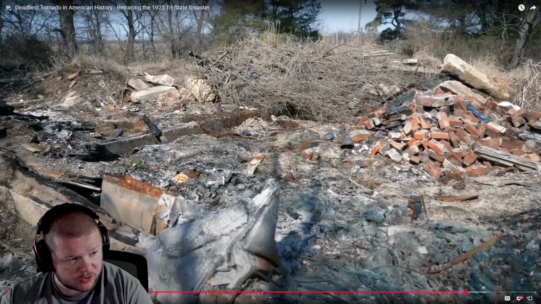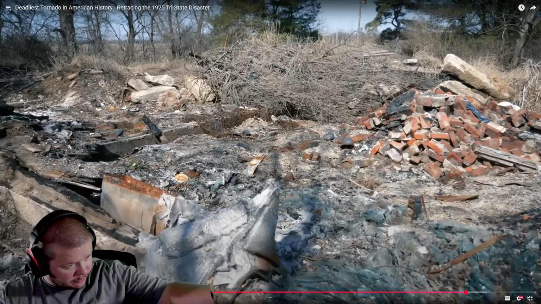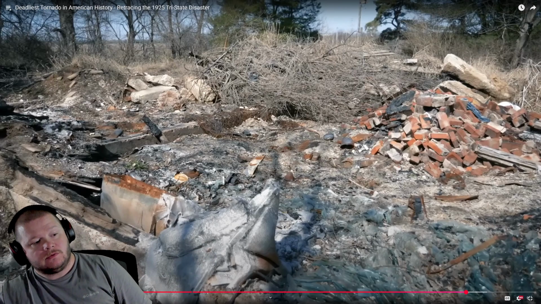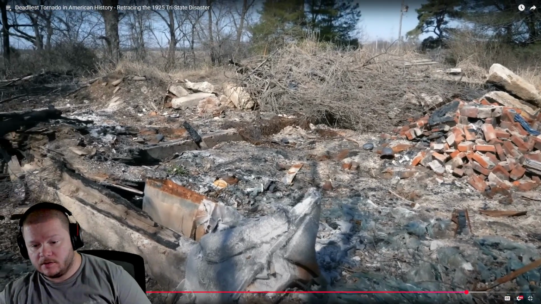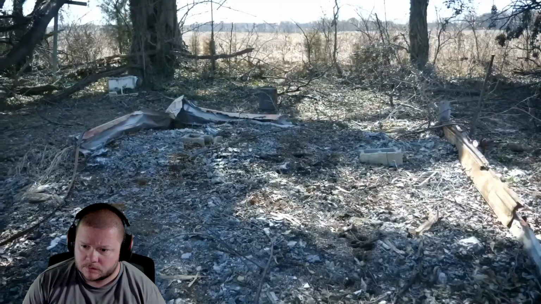So this tornado just, like, here's the school, we're going to go here. Here's another school, we're going to go over here. It just, every school. All that's left are the remains of the burnt down building. Some tiles, some broken glass, bricks, and rusty metal.